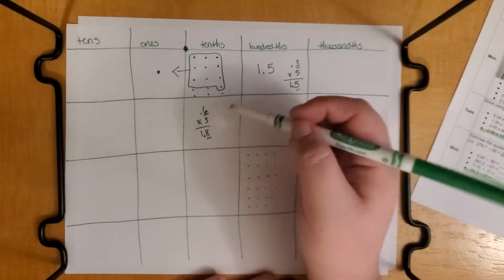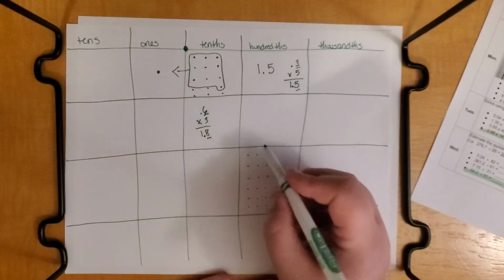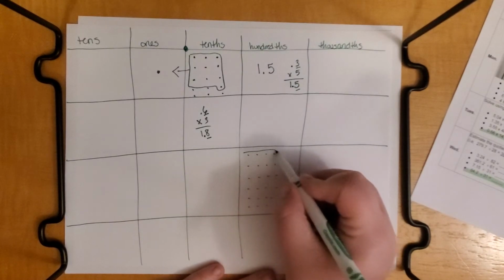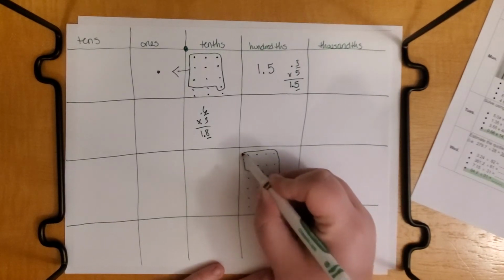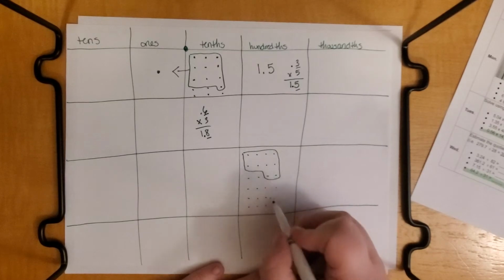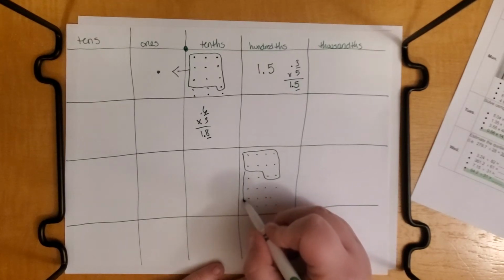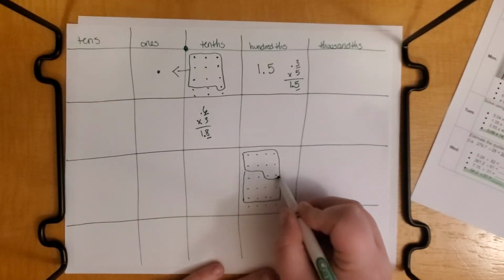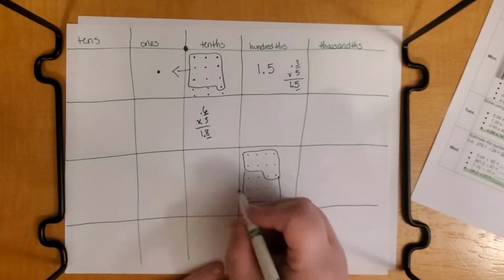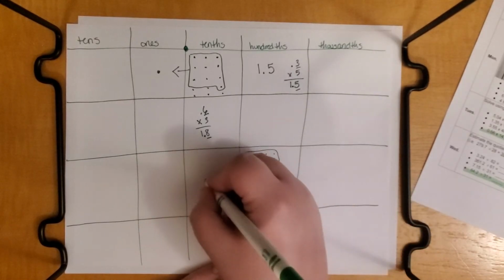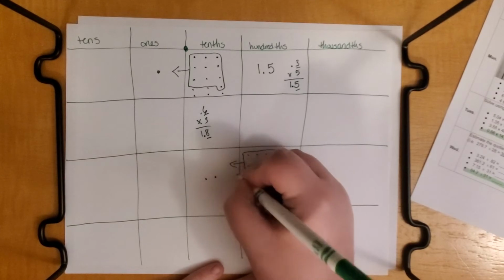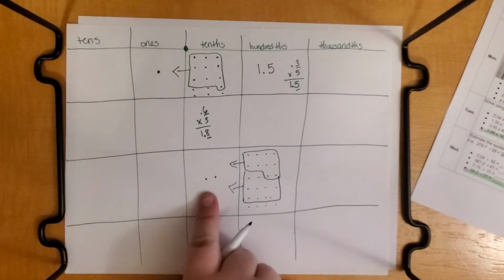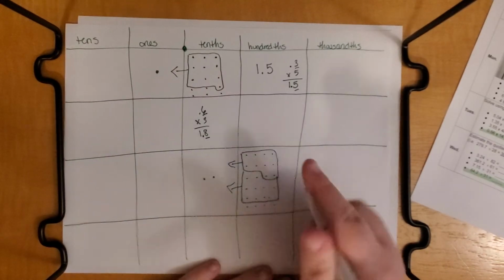So let's see, I had 8, here's 10. In this case, I think I can make another 10 right here, and that's left me with 4. So I'm going to end up with 2 in the tenths place this time. Sorry, because I was in hundredths, I can go up 2 tenths. And then I still have 4 left.